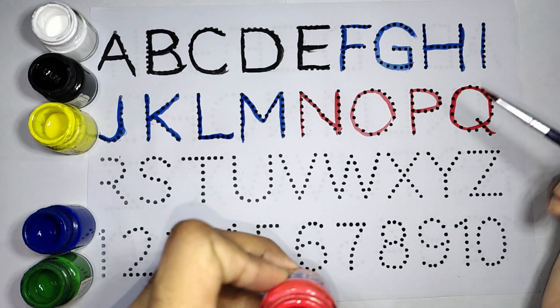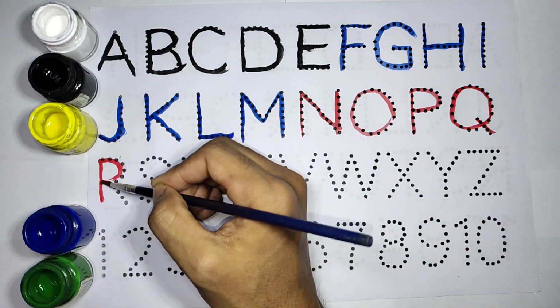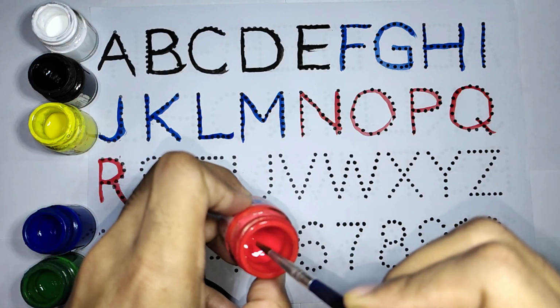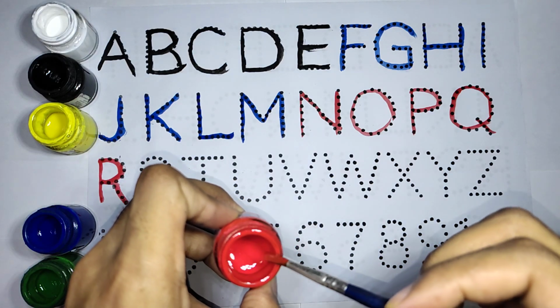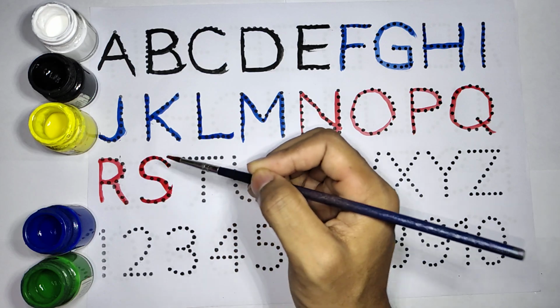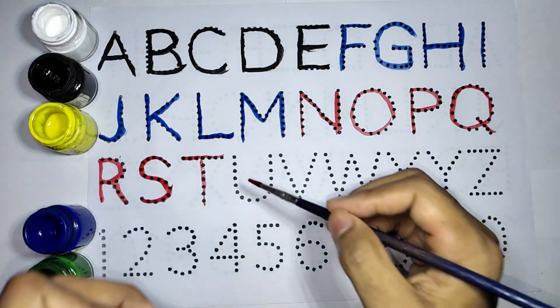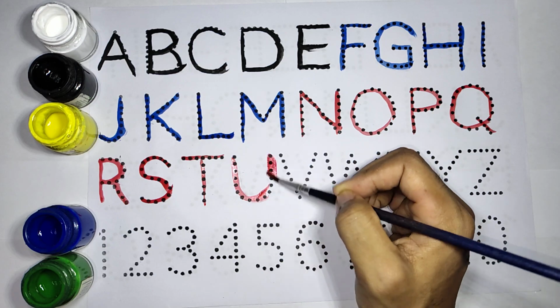Kids, the next one is R. R for rose, R for rice. And the next one is S. S for snake. Now we draw T. T for tiger. And the next one is U. U for umbrella.